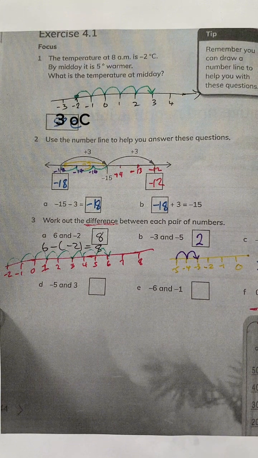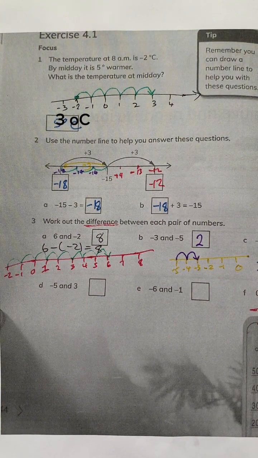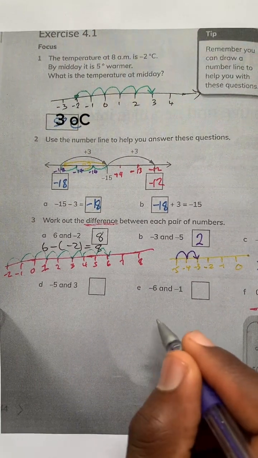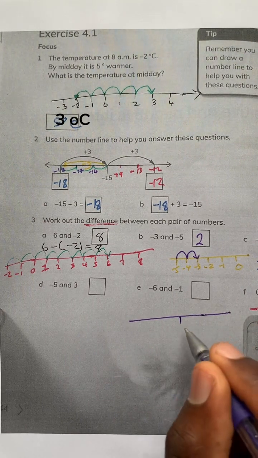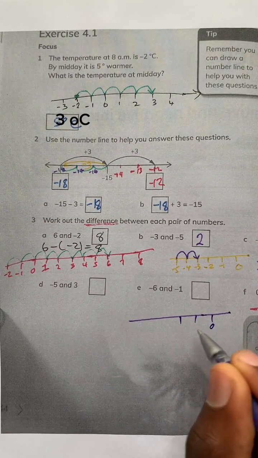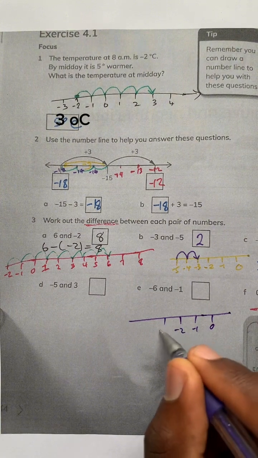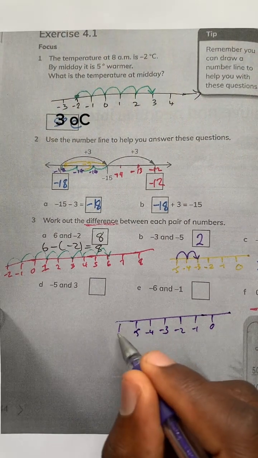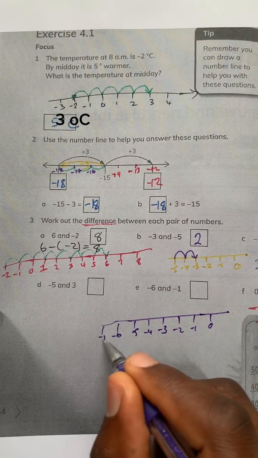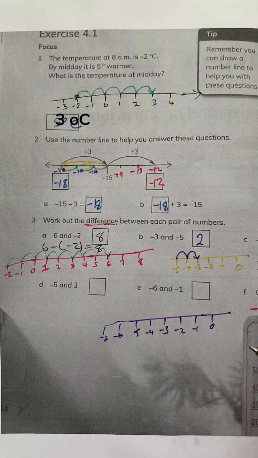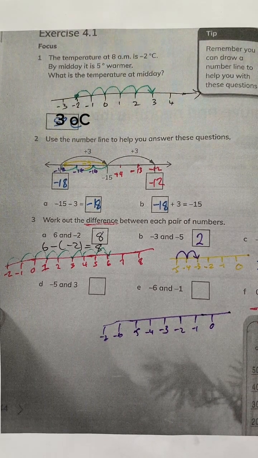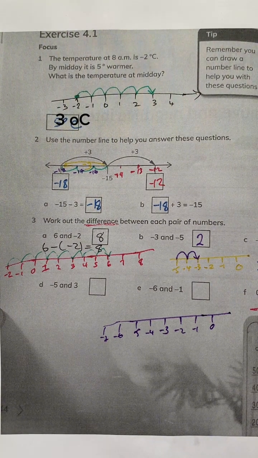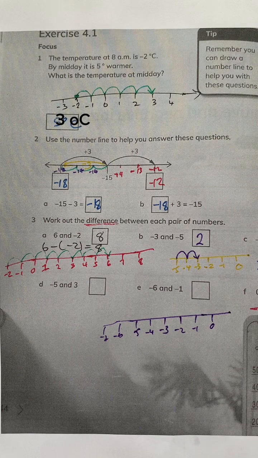Let's try out this one, minus 6 and minus 1. So I'm going to draw the number line. This is 0, minus 1, minus 2, minus 3, minus 4, minus 5, and I put minus 6 here, maybe another minus 7.